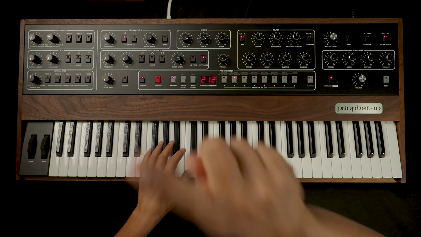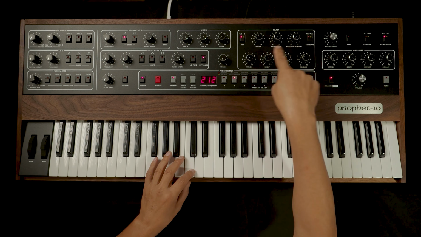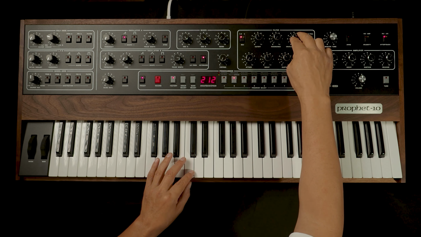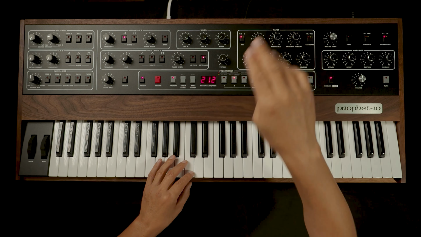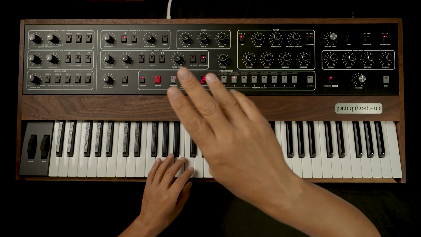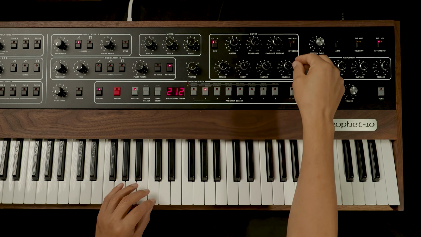You hear how the filter is opening up and then closing down again? So in essence, what it's doing is this. But I'm choosing the amount with the envelope amount, how wide it's going to open or how high in frequency it's going to open. And then with the ADSR, I can actually choose again the curve of how that's going to happen. So let me show you.